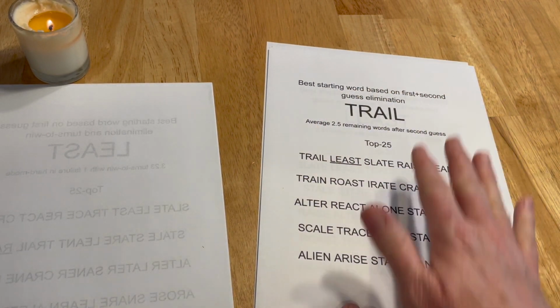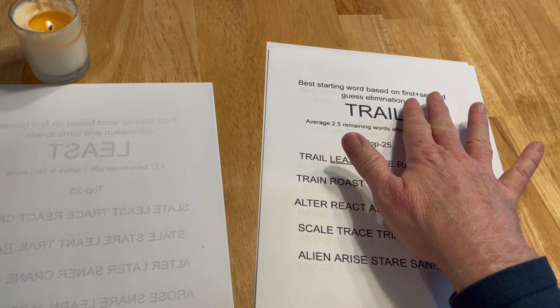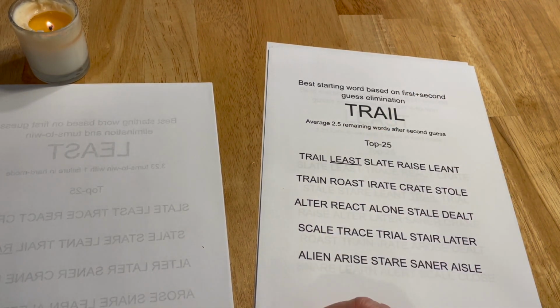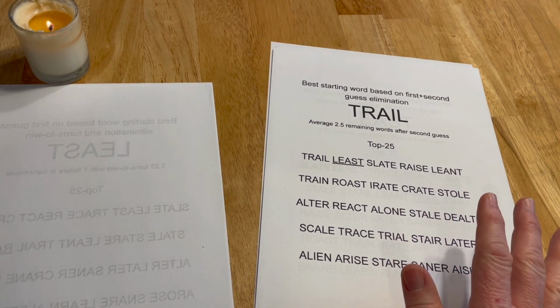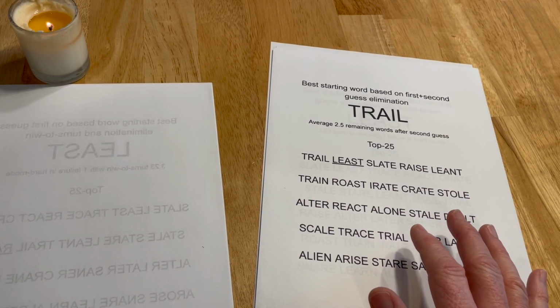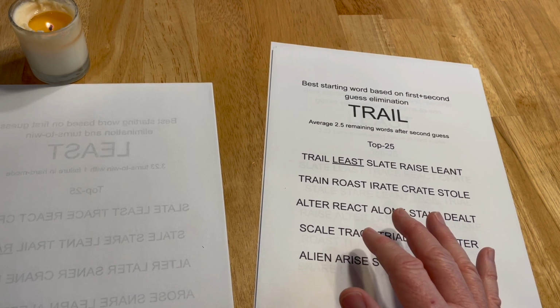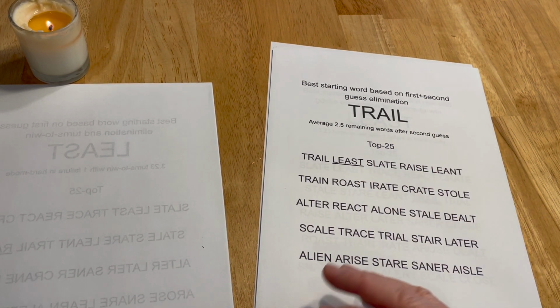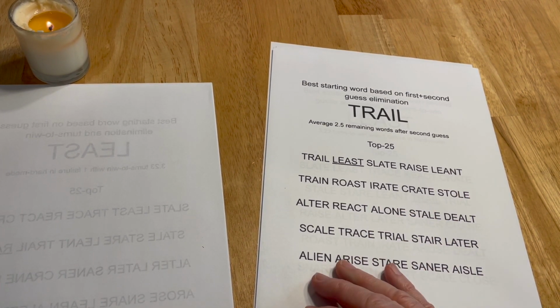Now, to do all that brute force simulations for first and second guess, for all the words and all the puzzles, would take something like 168 million runs. And I estimated, with the compute hardware that I have, that was going to take about 18 months of processing time. So that wasn't really viable.